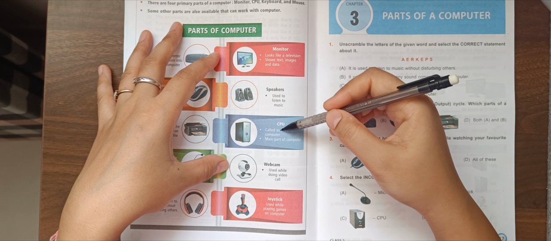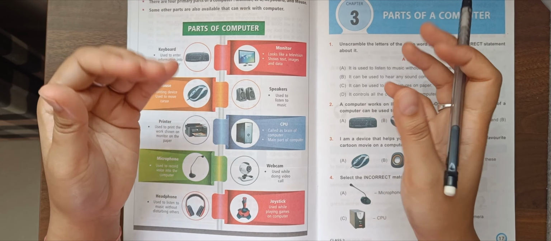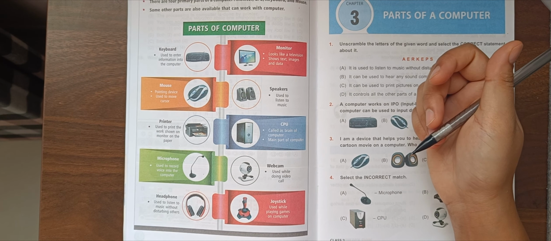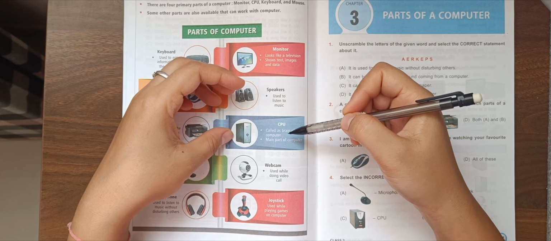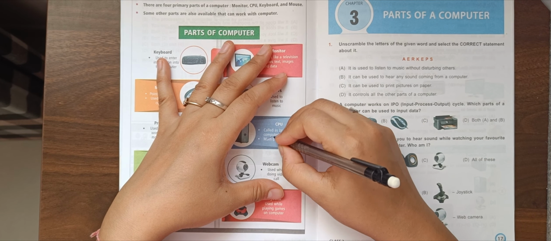Next is CPU, called the brain of the computer, a part of the computer. All the important things used for processing, we do using the CPU. CPU full form is Central Processing Unit. It is important and so we call it the brain of the computer.